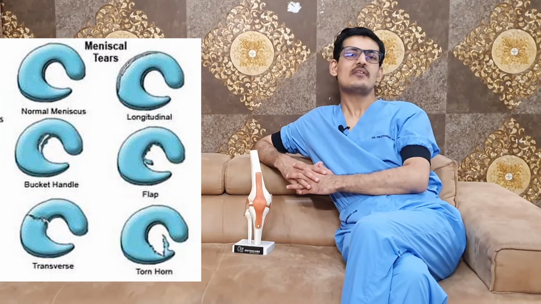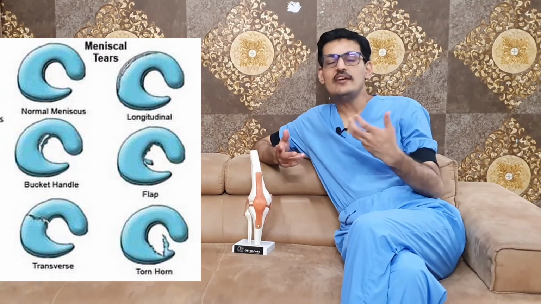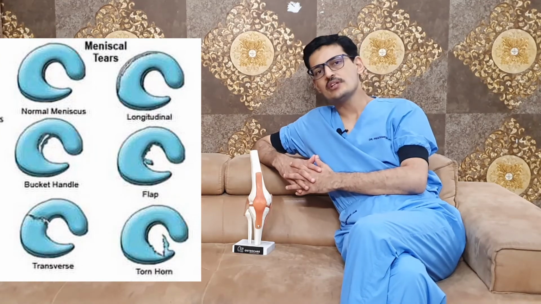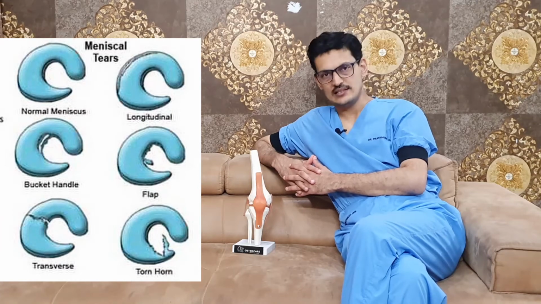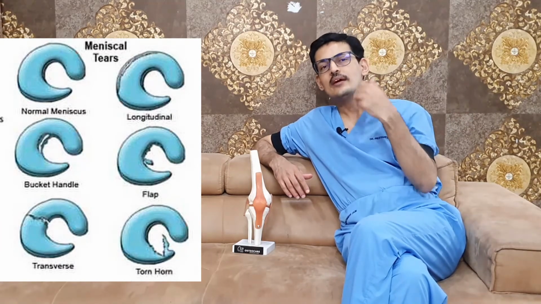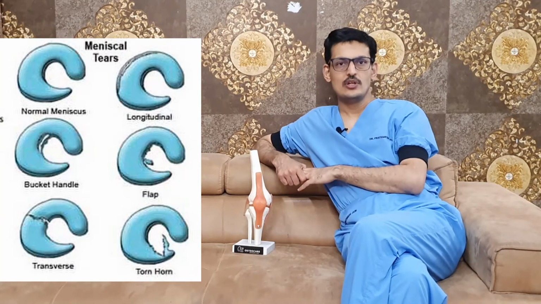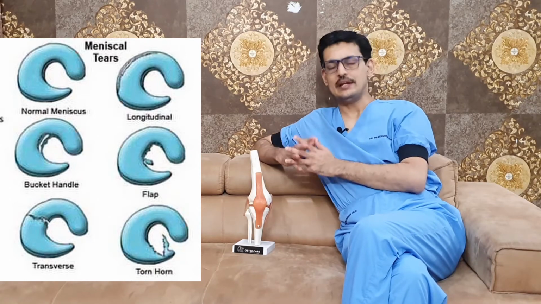Now many patients have asked us, and there is a popular belief in the community, in the population, that a meniscus surgery leads to arthritis. So if you remove the meniscus, the knee will be damaged in future. So I would like to clear this stand.